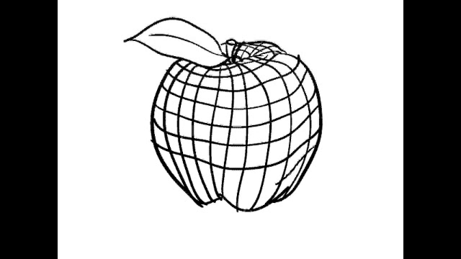So, to review, line in terms of art is a moving dot. Line weight or line quality is the thickness or thinness of a line. And cross contour lines can help us give us information about the form of the object, and they can also help us add shadow.